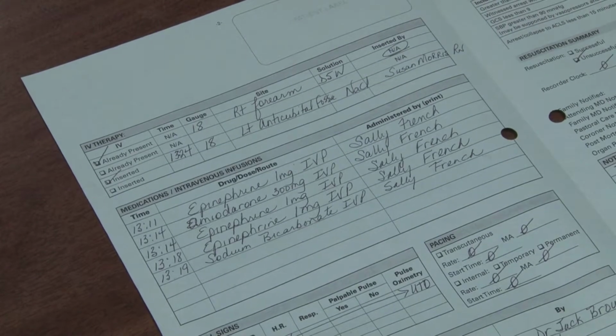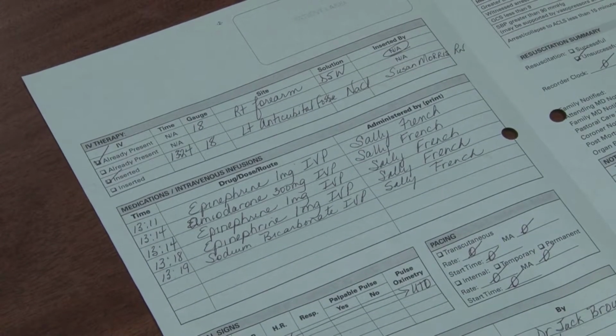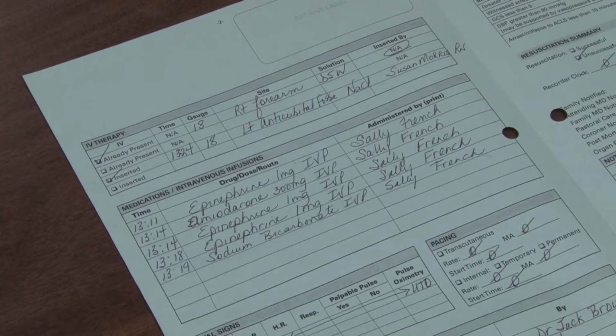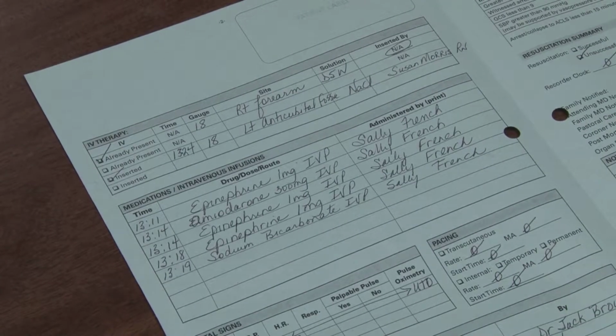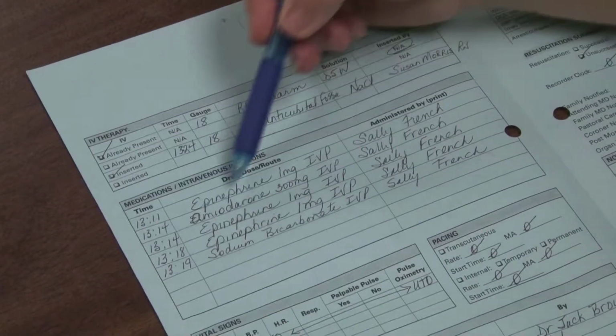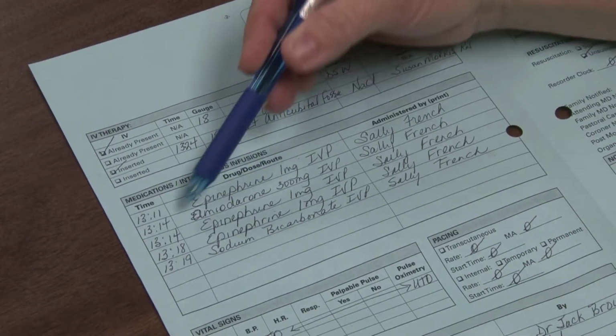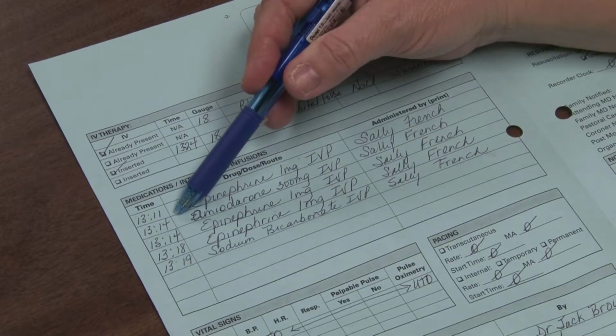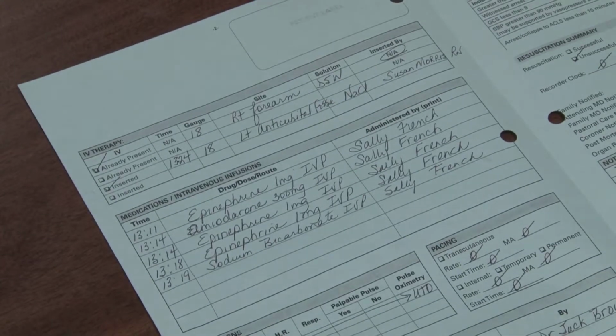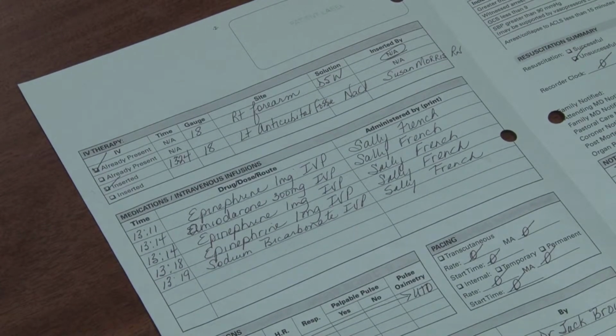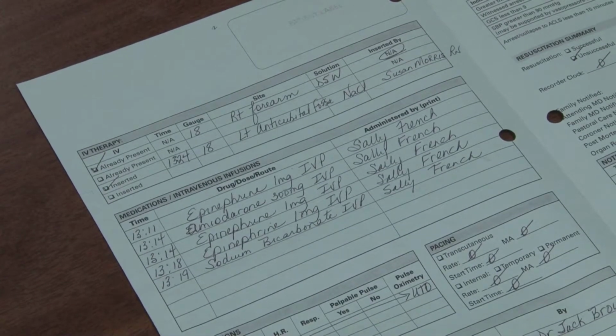And that can be repeated every 3 to 5 minutes. As a recorder, your responsibility would be to look and say, okay, 13:11, first epi was given. I can give the next one at 13:14, so you can see the importance of having a watch or a clock in your room.